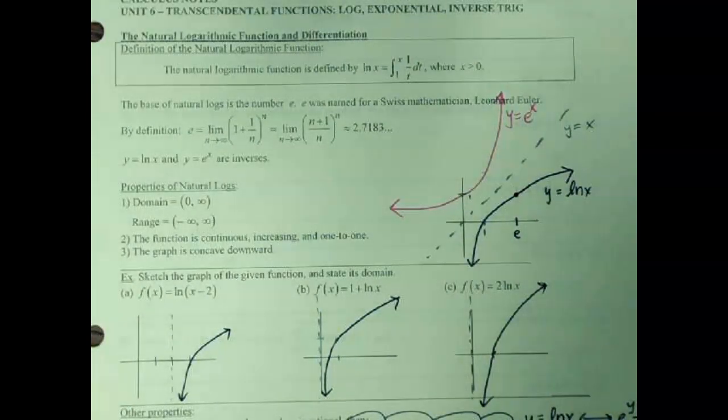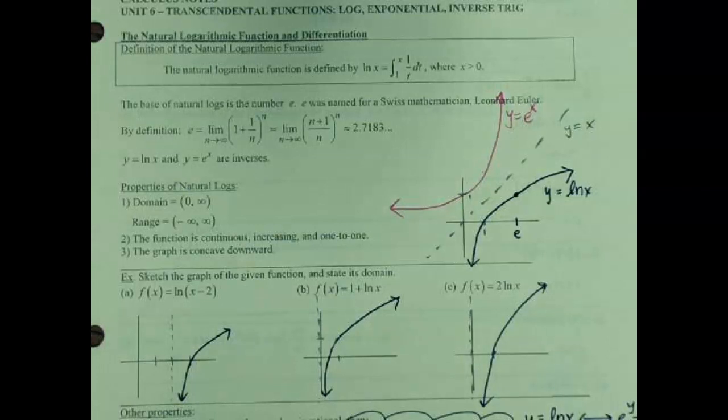Okay, so the goal of this packet is, now that we've kind of got all of our different calculus skills, we know how to take a derivative and the applications of it. We know how to take an integral and some of the applications of them. Now we're just going to learn how to apply those skills to new types of functions, these transcendentals, starting with the natural logs and then the other logs.